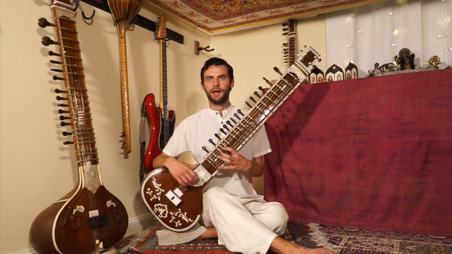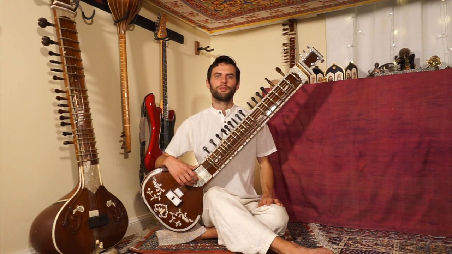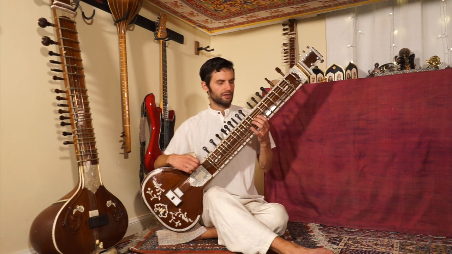We're in the key of D today, and our first couple lessons in Yaman have been focusing on the scale patterns and the notes of the rag. Today I want to show you a couple meends. Now what is meend? Meend is a bend, when we bend a note.